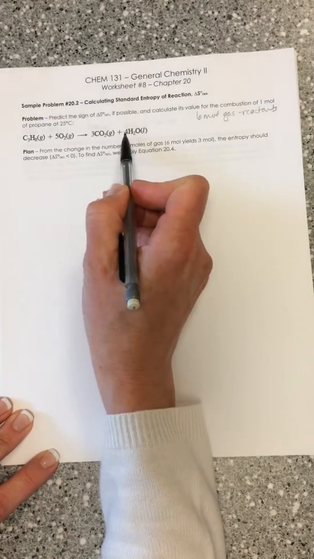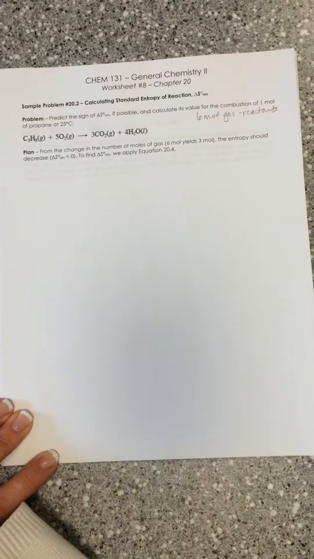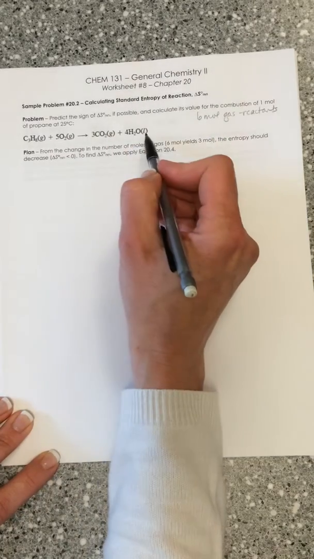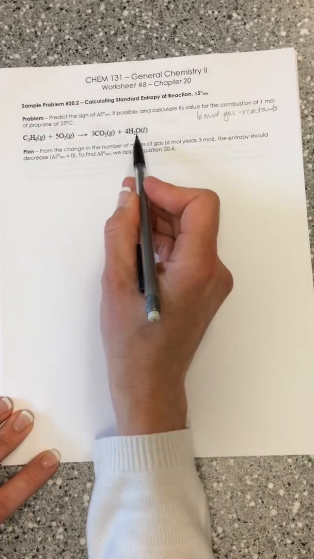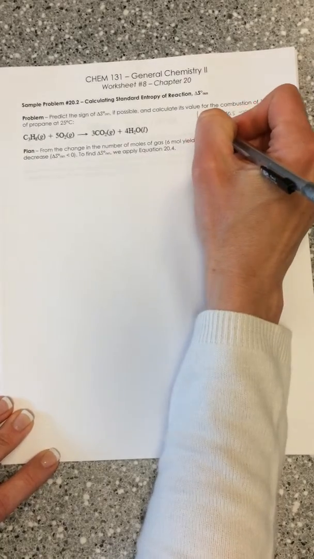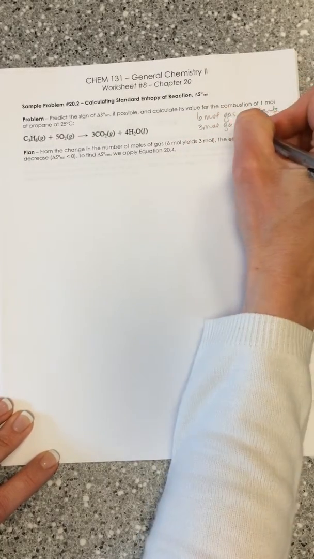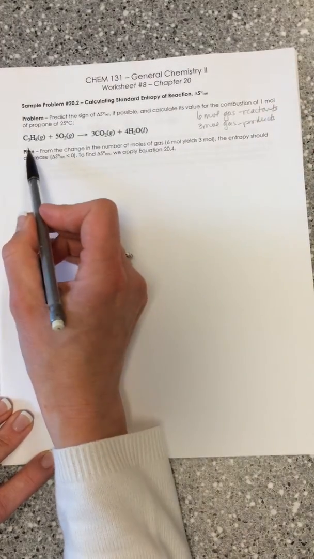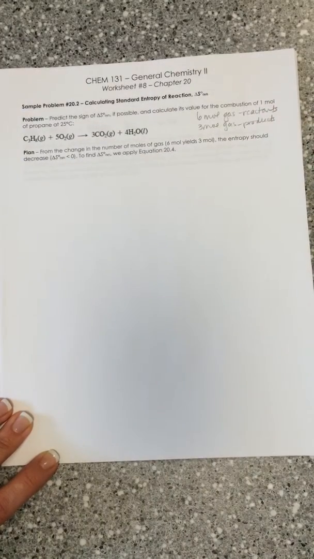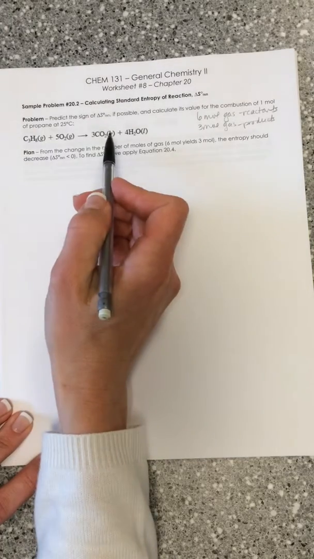And don't count up to 7 here because water here is not gaseous water. It's liquid water. And that's going to become important when we look it up in Appendix B, that we have to make sure we look up the correct phase here. So liquid water doesn't add into our count here. So we really only have 3 moles of gas as products. So the change here is that there are 3 more moles of gas as reactants. So we go from 6 moles to 3 moles.